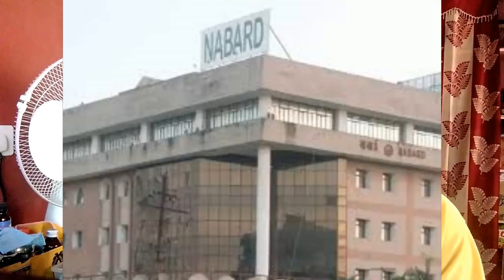And next point is, what are the two objectives of NABARD? Supporting capital formation in agriculture and allied activities, thereby promoting growth of agriculture, that is fishery, forestry, etc. sectors.